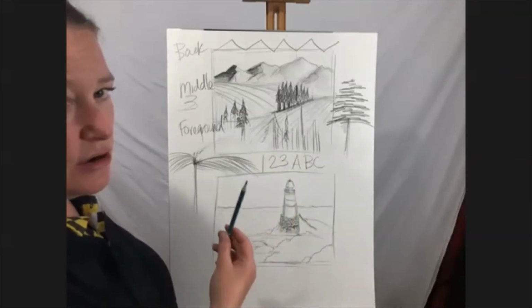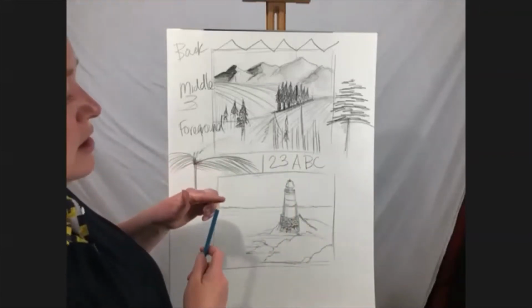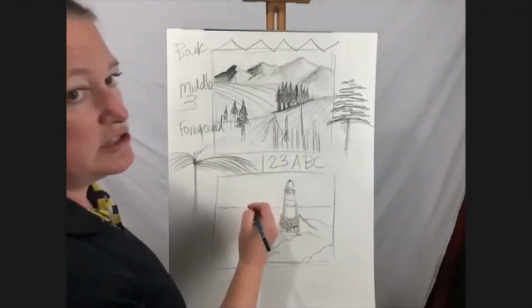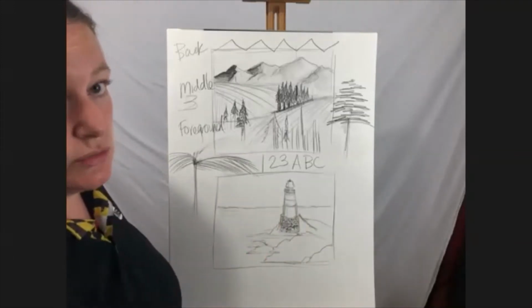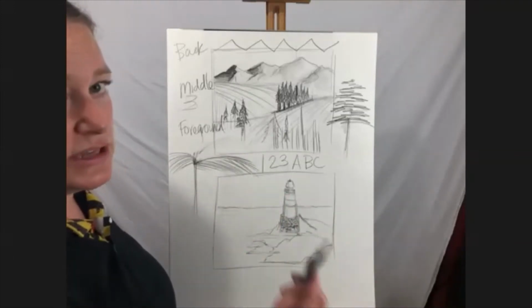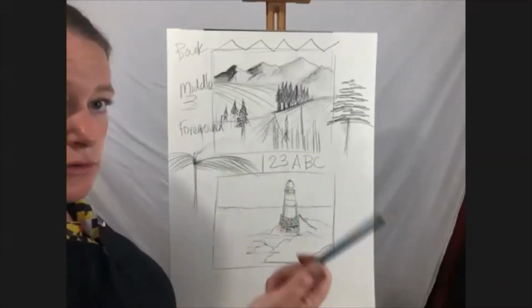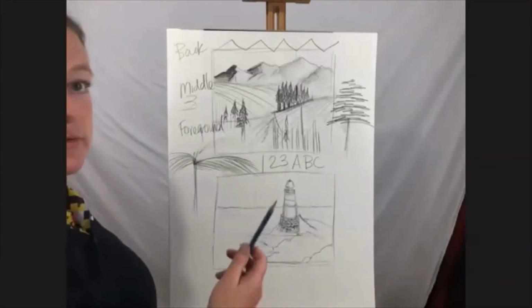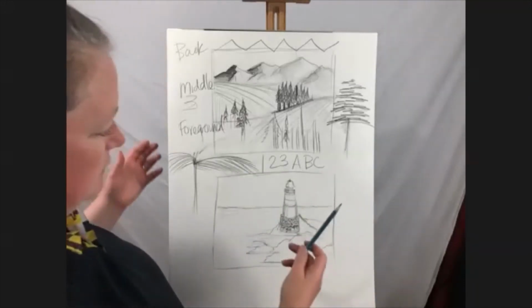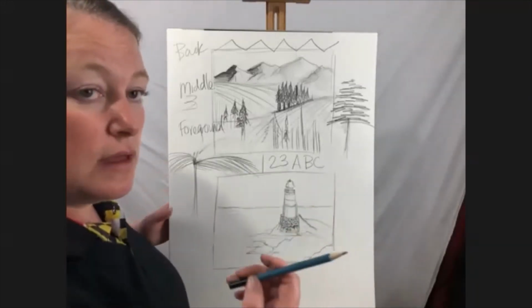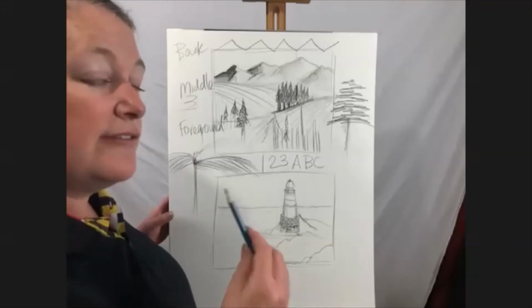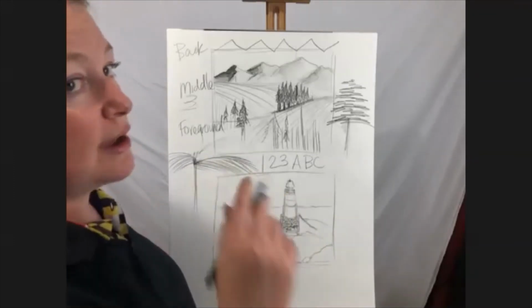And that hard lead, you have to push super hard to get it to be dark, which is a tool. So get some of these pencils and get yourself a 4H pencil. And I'm not talking about growing vegetables and raising cattle or anything like that. 4 as in the hardness level of it. And that's pretty high, 4H. And that will do the job for you.